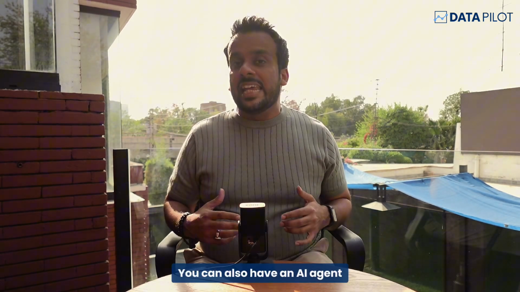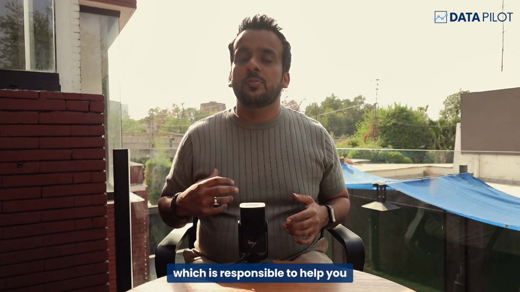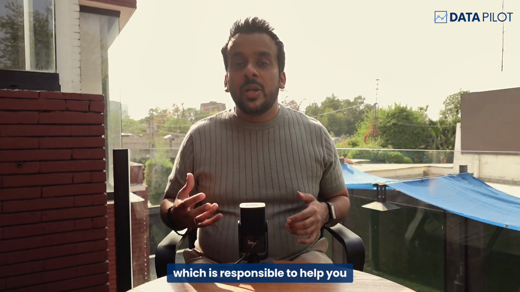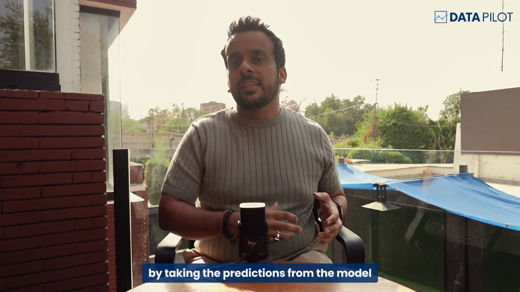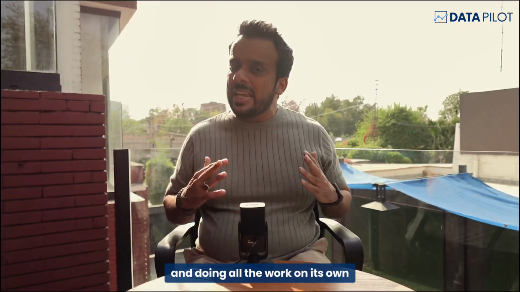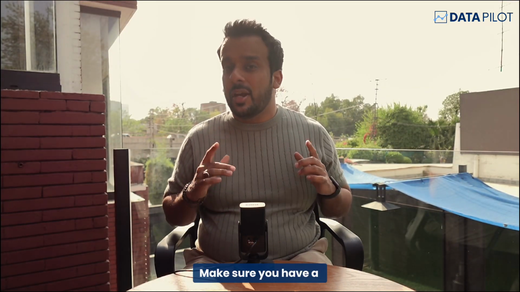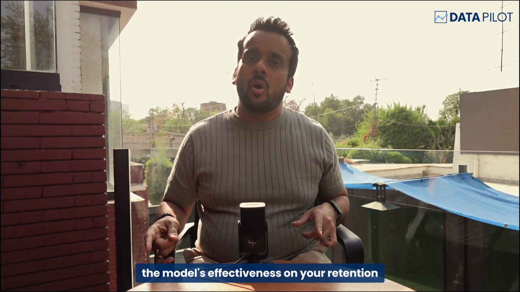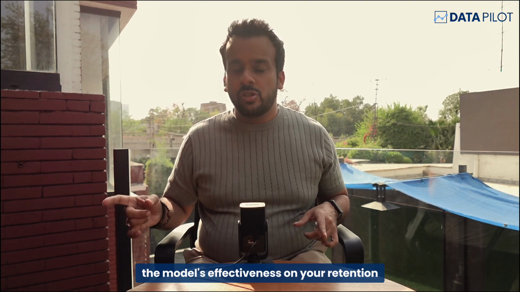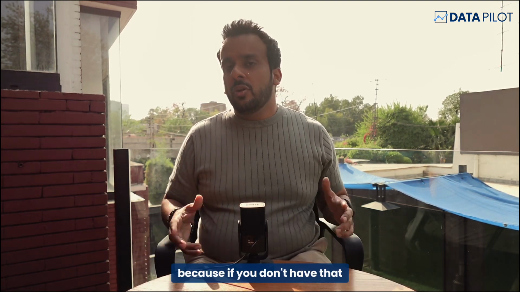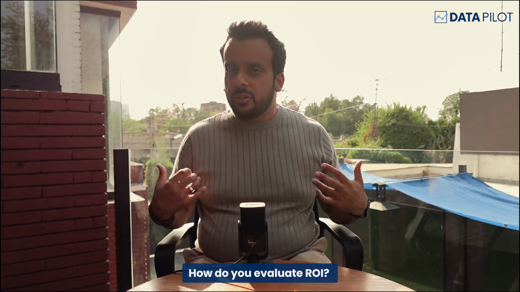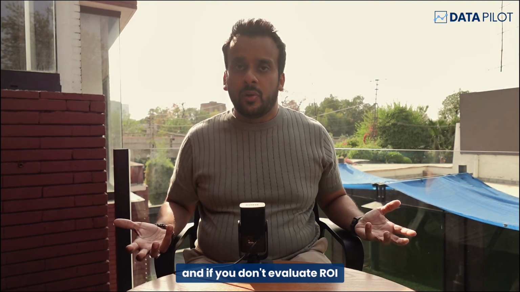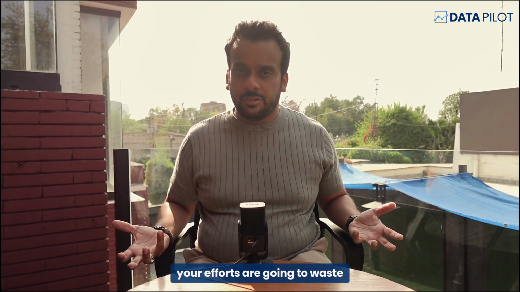You can also have an AI agent which is responsible to help you retain those customers by taking the predictions from the model and doing all the work on its own. Make sure you have a success criteria to evaluate the model's effectiveness on your retention or your churn. Because if you don't have that, how do you evaluate the ROI? And if you don't evaluate the ROI, your efforts are going to waste.